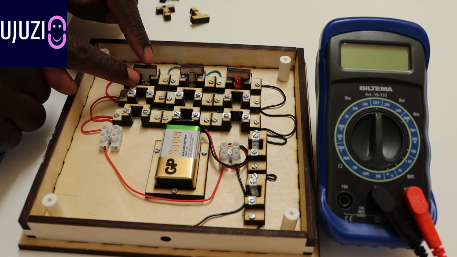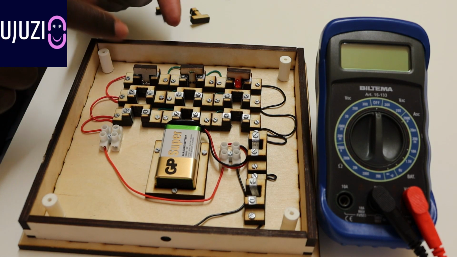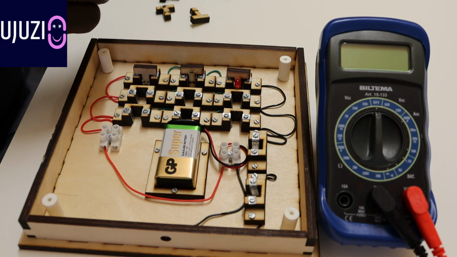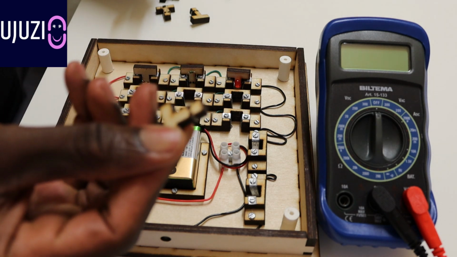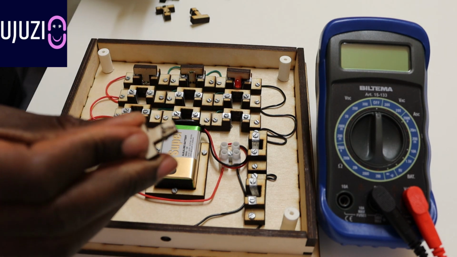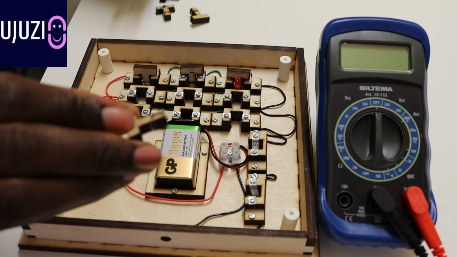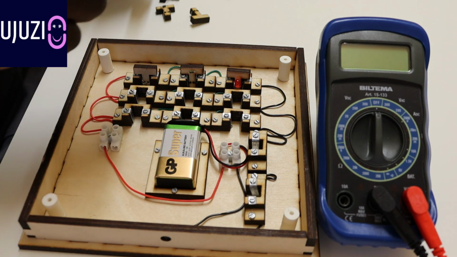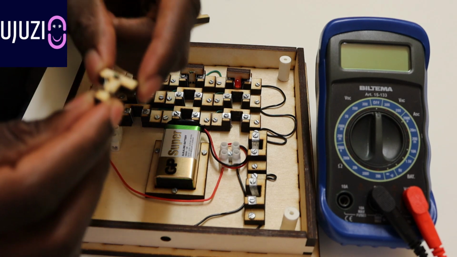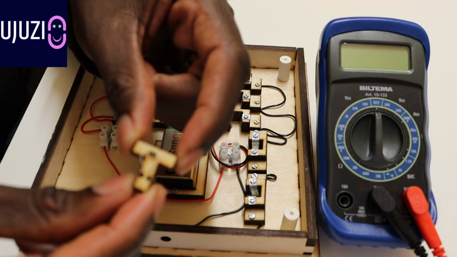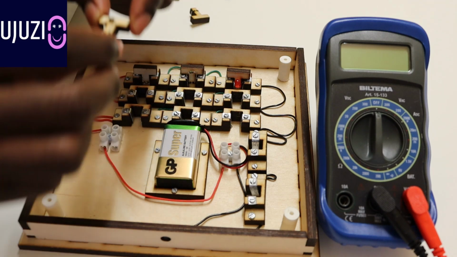So a switch. I've shown how the switch looks like. This is our simple switch. A resistor here. This is one of the resistors. They are of different types. This is one of the resistors.